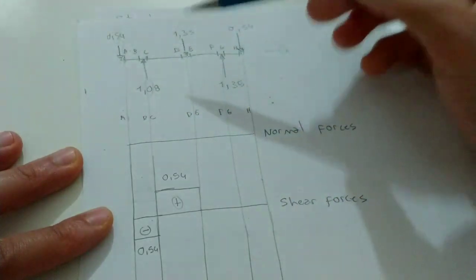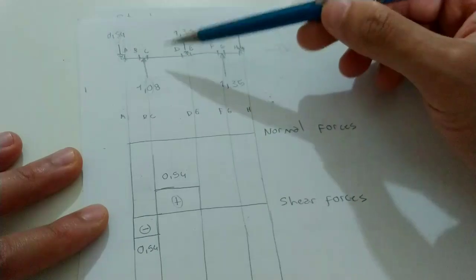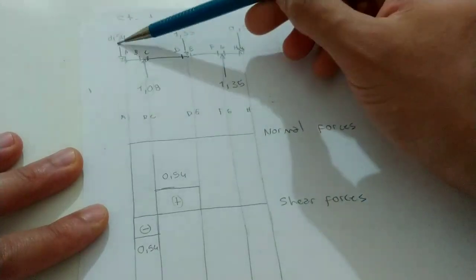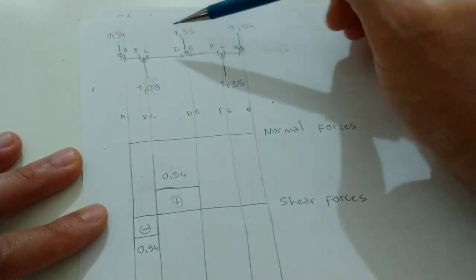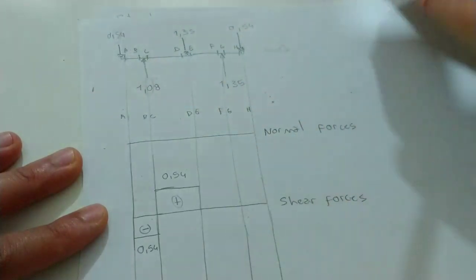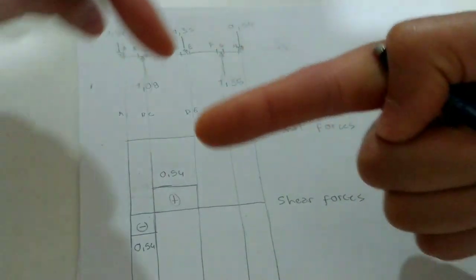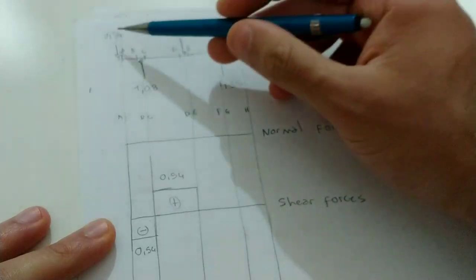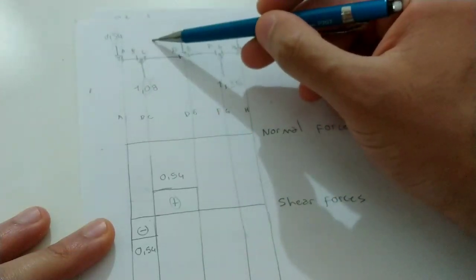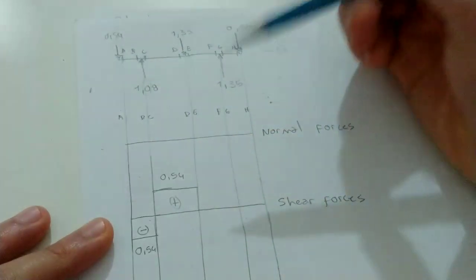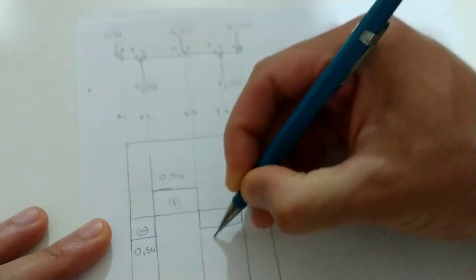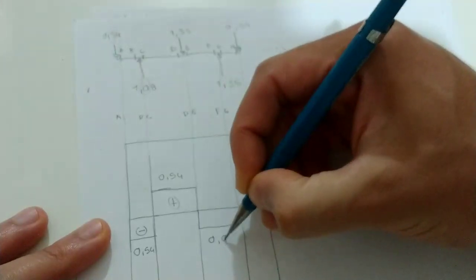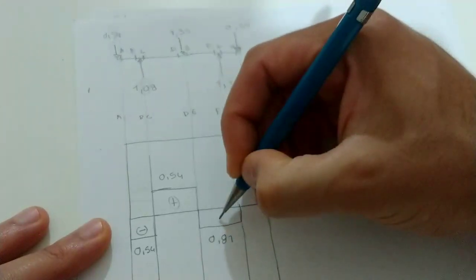If we make the summatory of the forces, this less this and less this, we will have a force making a rotate anti-clock side, because these forces are more strength than this force. So will be 0.81.